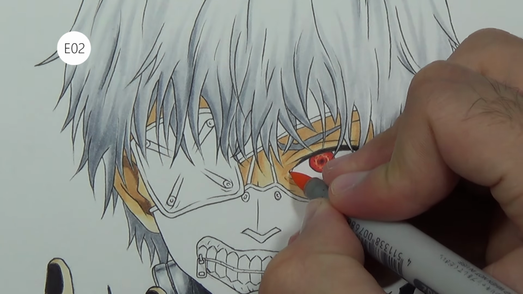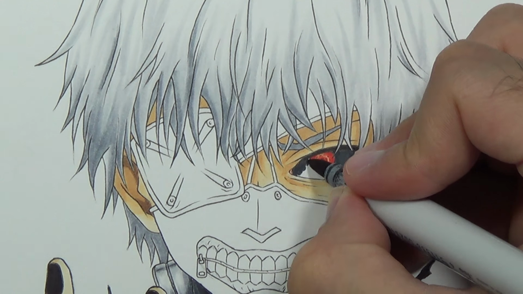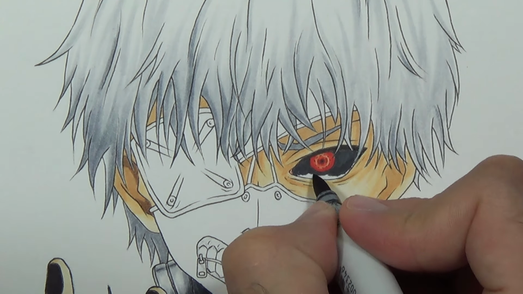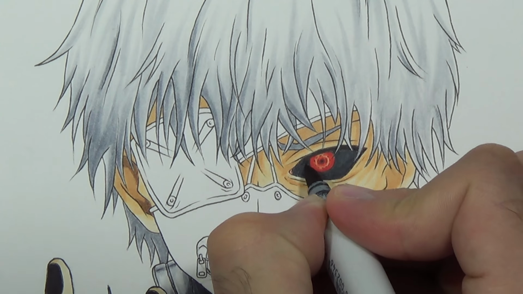We'll color this tiny area right there, and then just fill all the blank area with C7 and add some shade using C7 as well. And to create some shade we'll use C7 again, just put more layers.